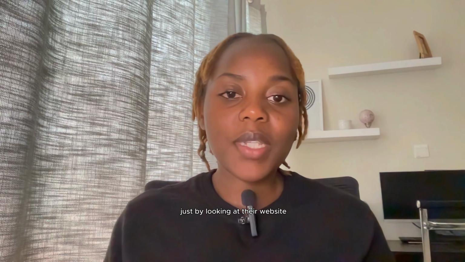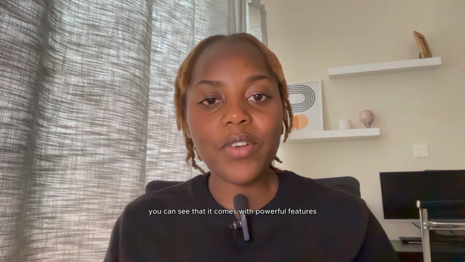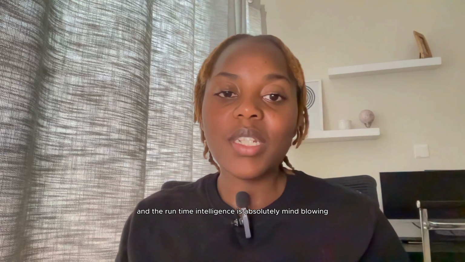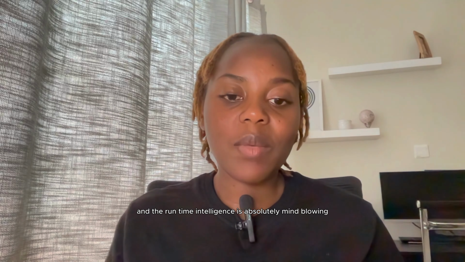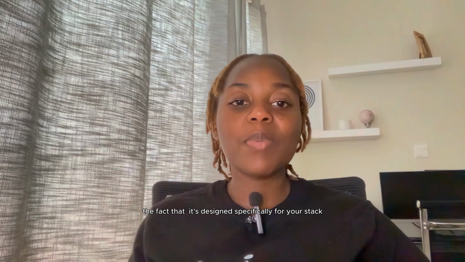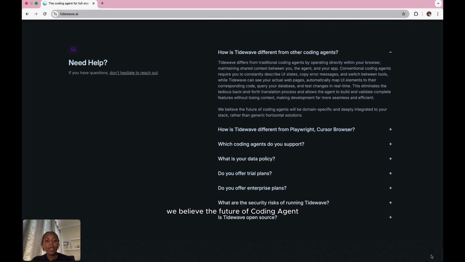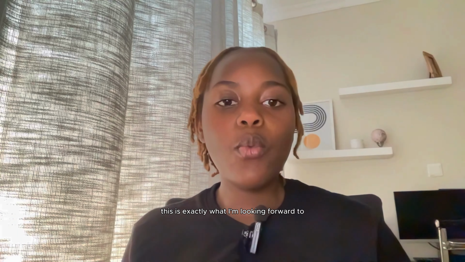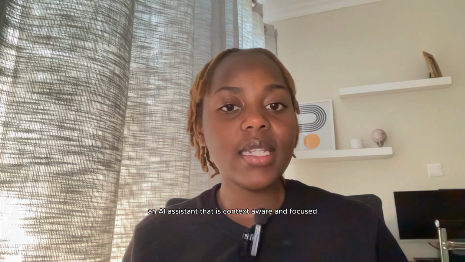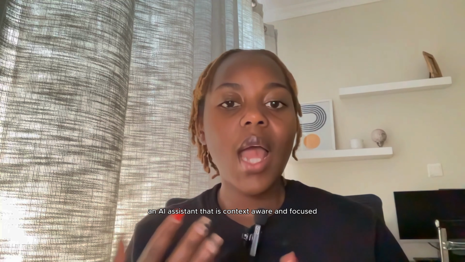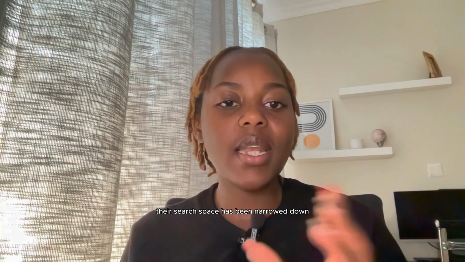Just by looking at their website, you can see that it comes with powerful features, and the runtime intelligence is absolutely mind-blowing. For me, the fact that it's designed specifically for your stack makes this a tool that is worthwhile exploring. We believe the future of coding agents will be domain-specific and deeply integrated into your stack rather than generic horizontal solutions. This is exactly what I'm looking forward to, an AI assistant that is context-aware and focused, focused in terms of their search space having been narrowed down.